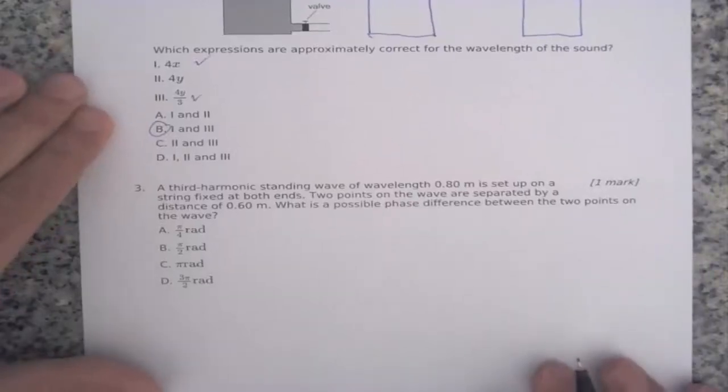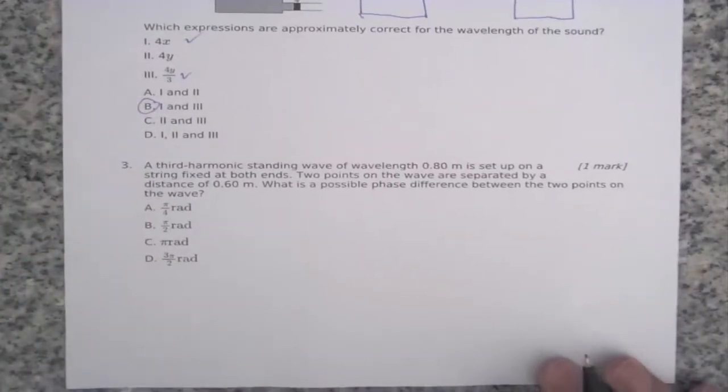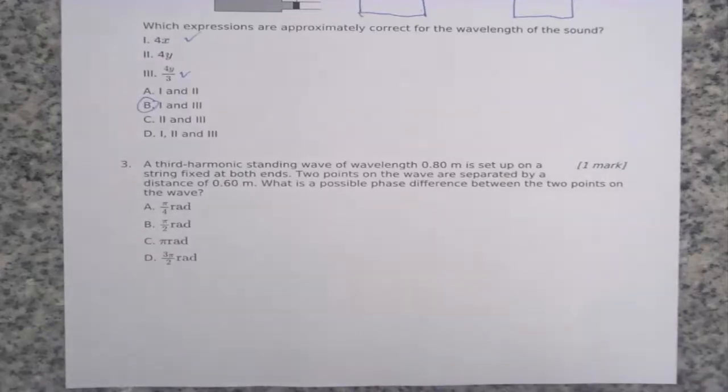And now the last one says that a third harmonic standing wave of wavelength 0.8 meters is set up on a string fixed at both ends. 2 points on the wave are separated by a distance of 0.6 meters. What is a possible phase difference between the 2 points on the wave? So here, first of all, what we have to do is find the length of this string.